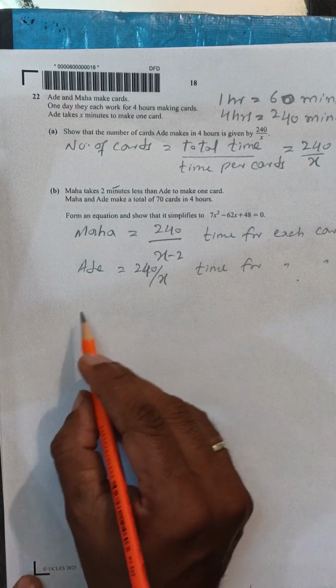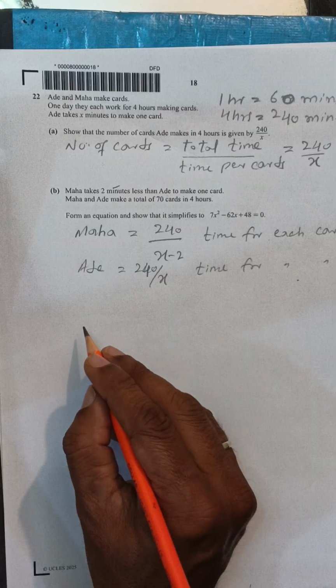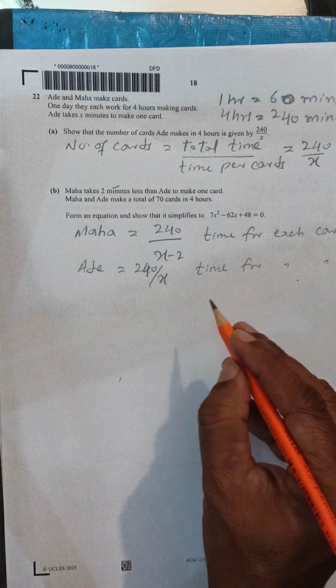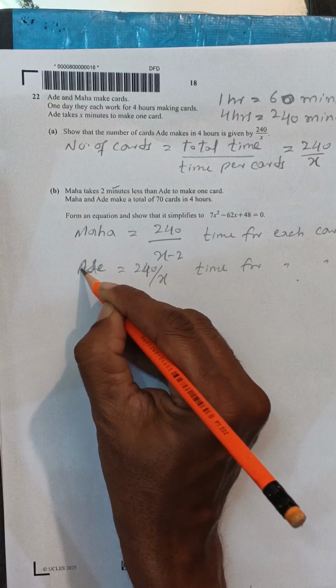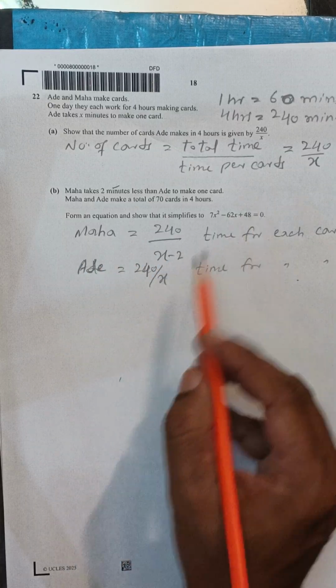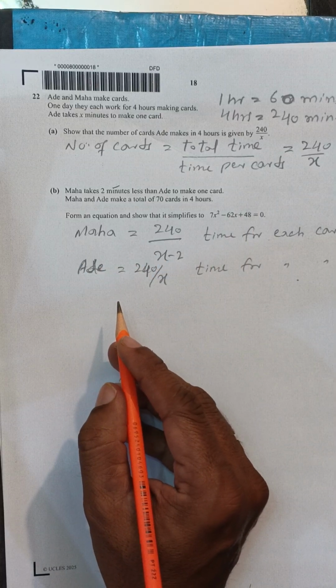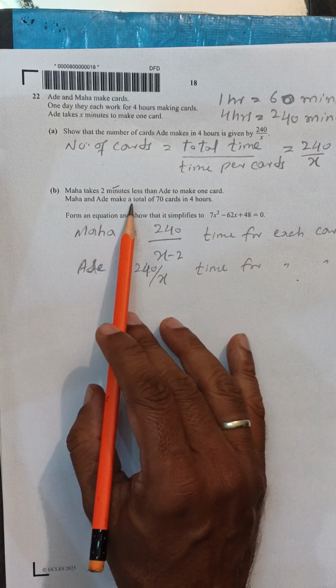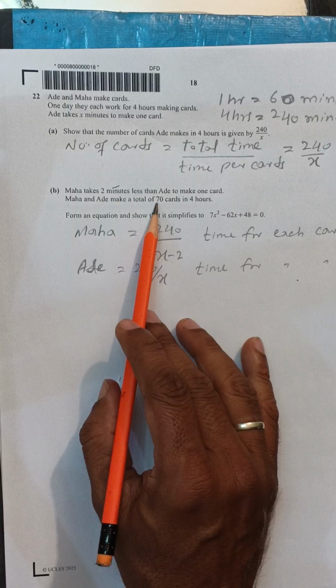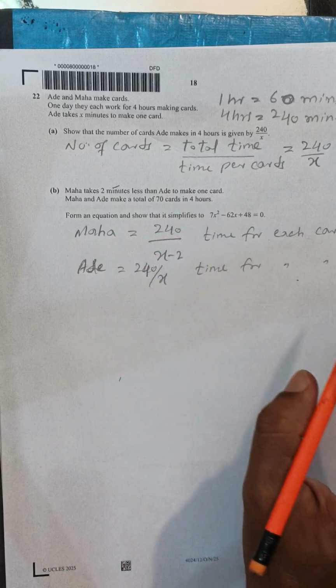Okay, now compare this value with the given equation. Maha and Eddie make a total of 70 cards in 4 hours.